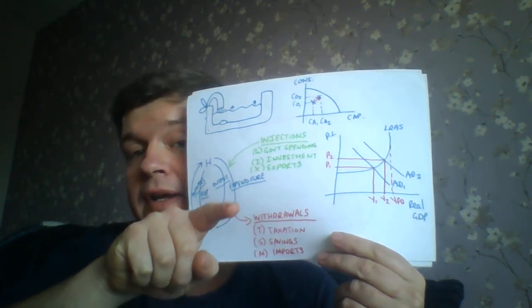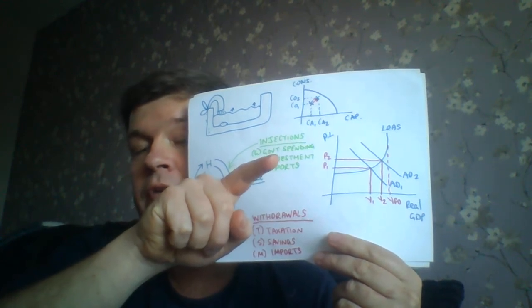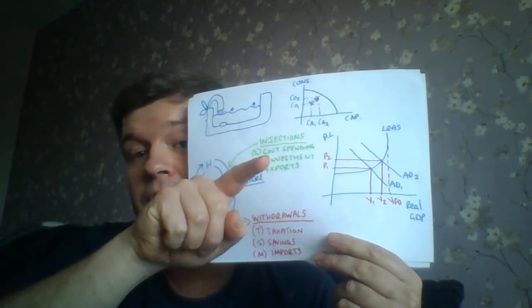Now, just to give you a couple of examples, imagine the government were to increase spending on the National Health Service.